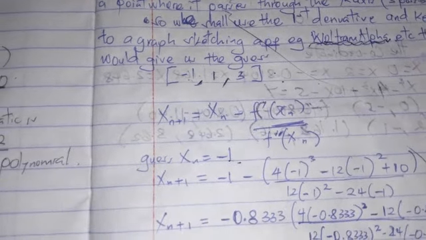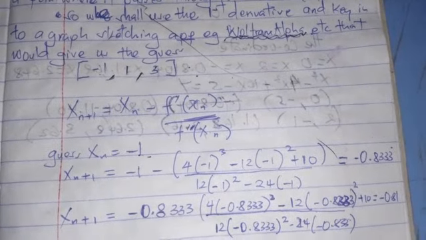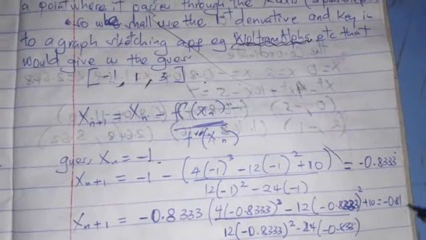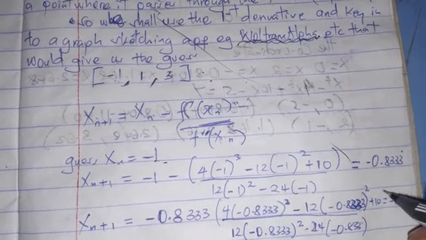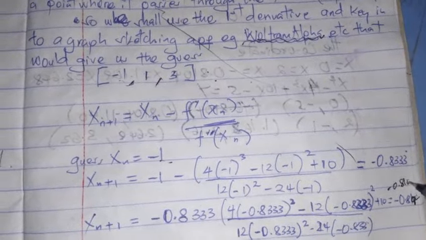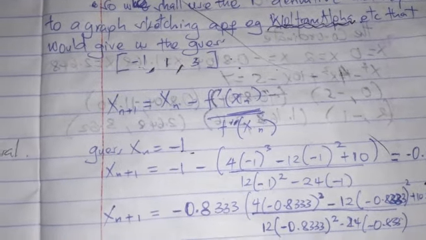So you are going to use it as the current guess, and you're going to input it to the function, and you're going to get -0.8104. This is an approximation to 4 decimal places.